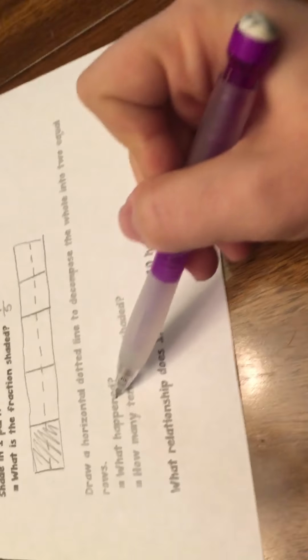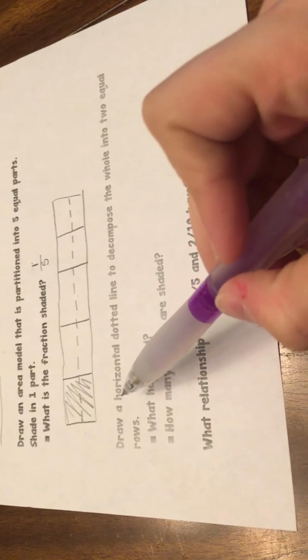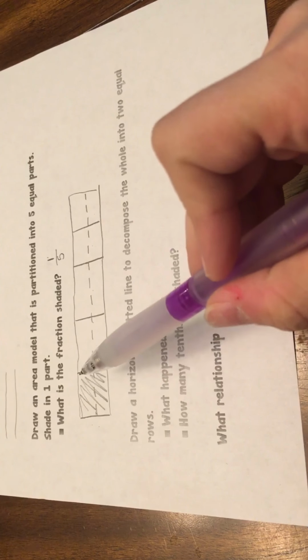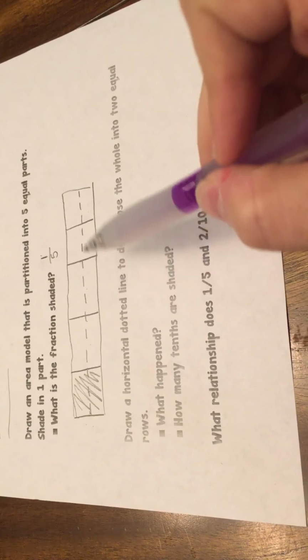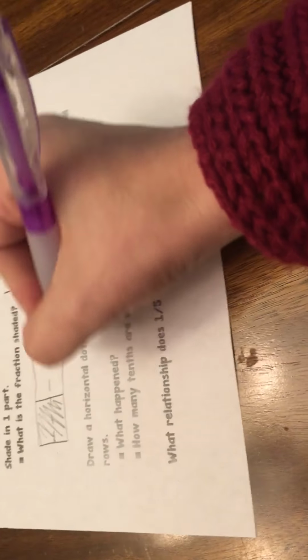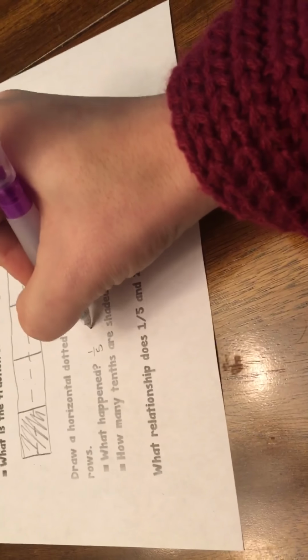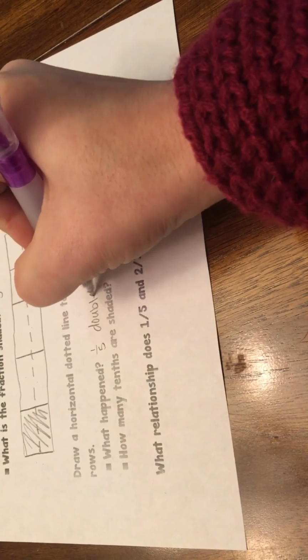So what happened? Whenever we had 1/5 and then we divided the whole into 2 rows, what happened? Well, you can see that the area model doubled. So I'm going to say 1/5 doubled.